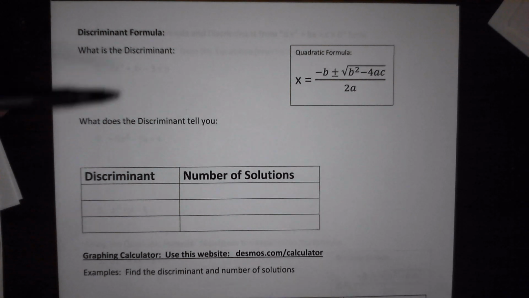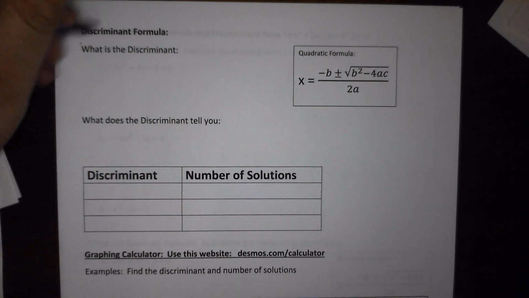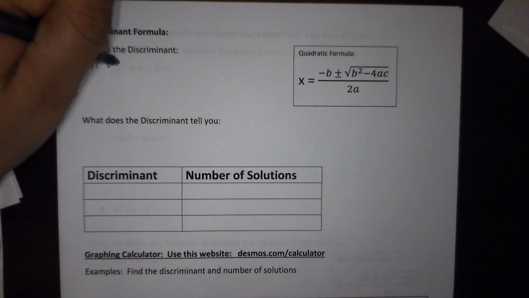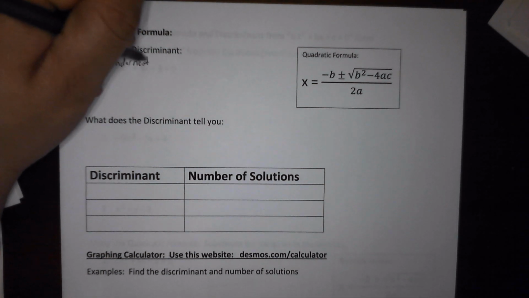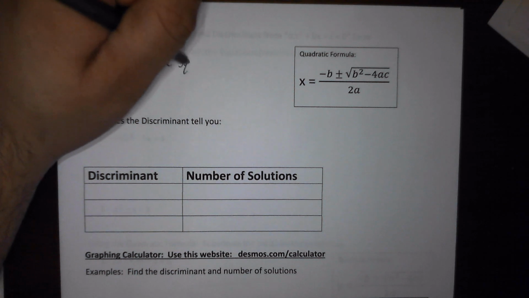Okay, so we're going to talk about the discriminant formula. Now, what is the discriminant? That's going to be probably the first part you solve in the quadratic formula. It is actually the part underneath the square root symbol.